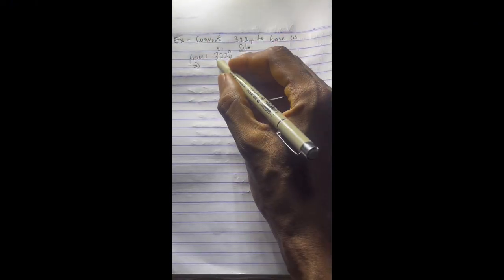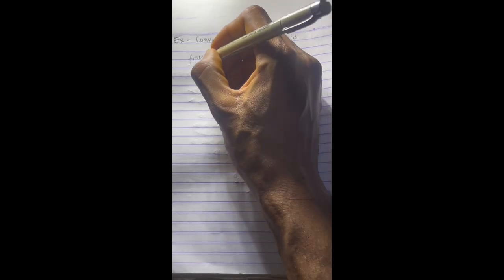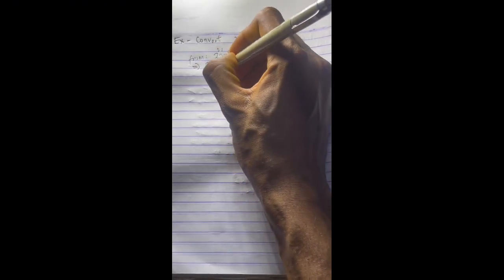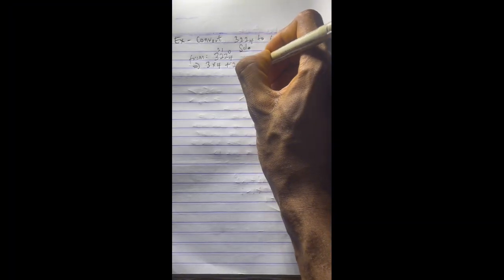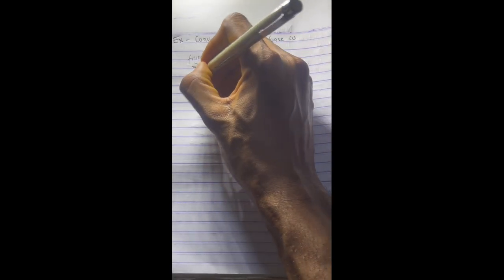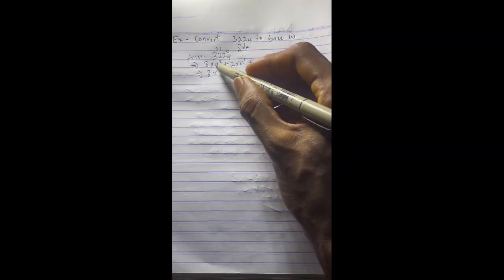Next, multiply each digit by the base. So you have 3 times 4 plus 2 times 4 plus 2 times 4. Assign the powers to the base: 0, 1, 2. So we have 3 multiplied by 4 to the power 2, which means multiply 4 by itself 2 times. Many students do 4 times 2. No, that is wrong. 4 raised to power 2 means 4 times 4, meaning 4 multiplied by itself 2 times.